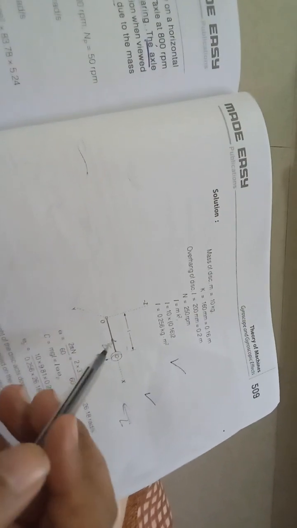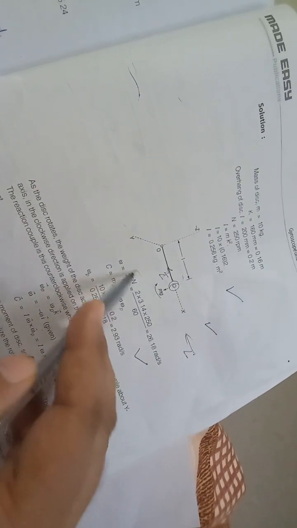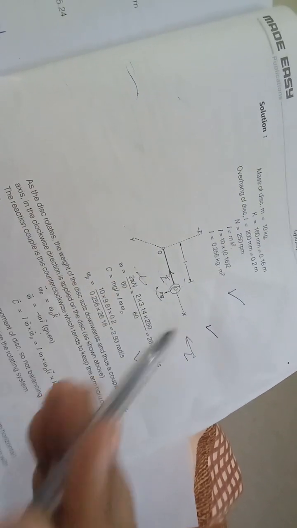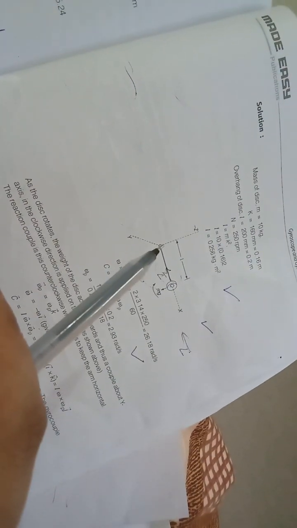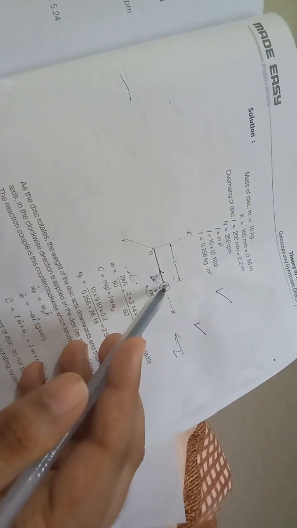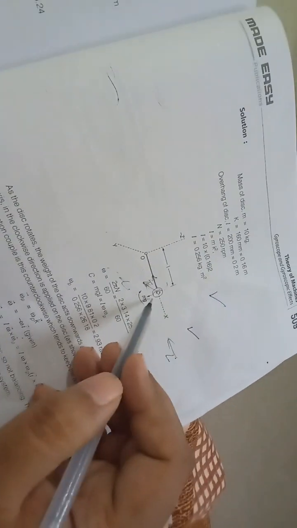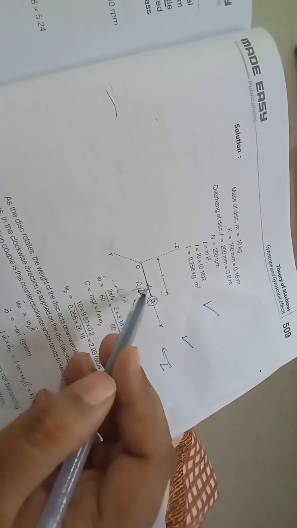Now if L is in that direction, what do you need? You need a couple which opposes. This couple is due to mg, and L is in this direction, meaning clockwise, so you need an anti-clockwise couple. Suppose the disc goes this way, meaning clockwise, and this is delta L, so the reaction torque will be in this direction.